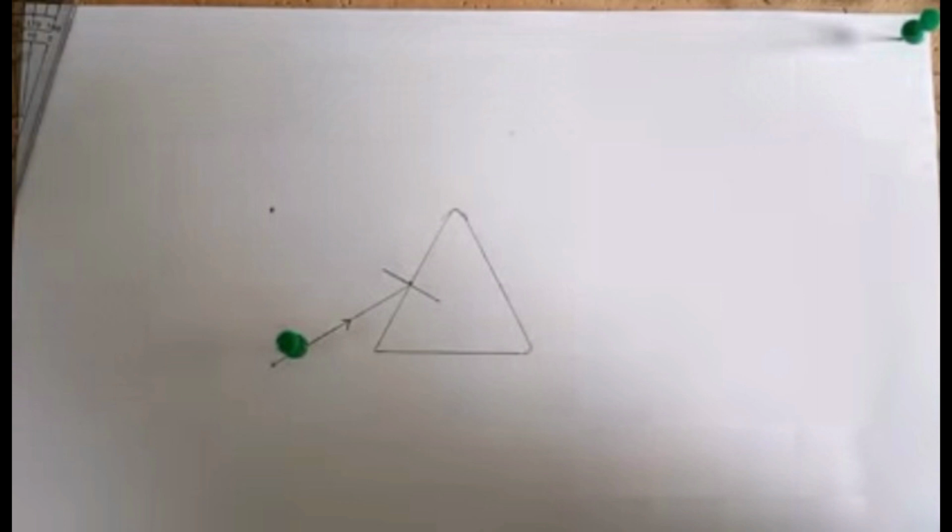Then first of all we have to get 30 degree. Suppose it is 30 degree, that is the angle between the normal and the incident ray should be 30 degree. For that we will again keep the protractor there, and from 90 degree we have to measure 30, that means 90, then 80, 70, 60. On 60 we put a point and then join that point to get the incident ray. So the angle between the normal and the incident ray should be 30 degree first.